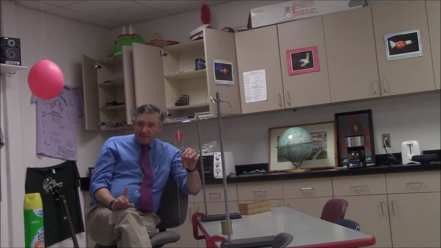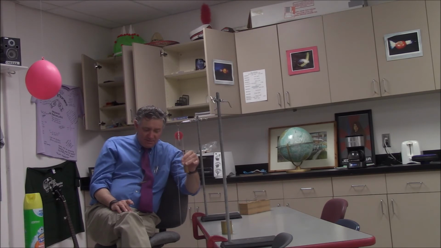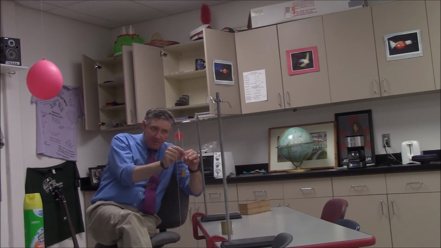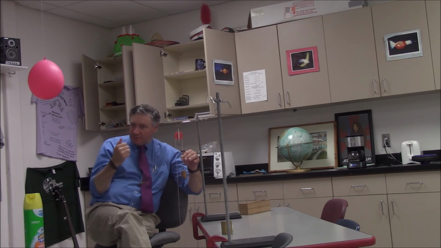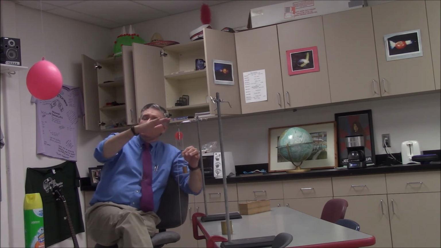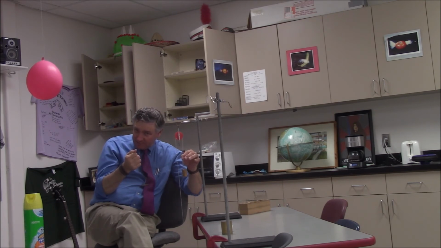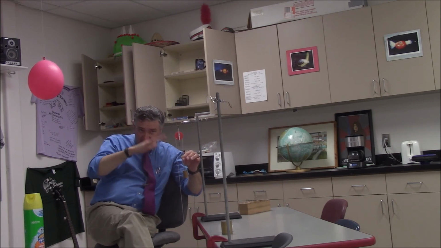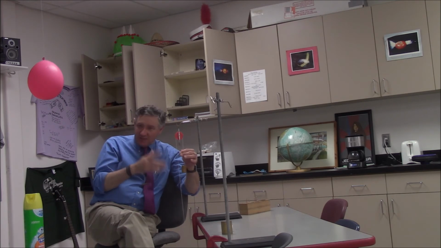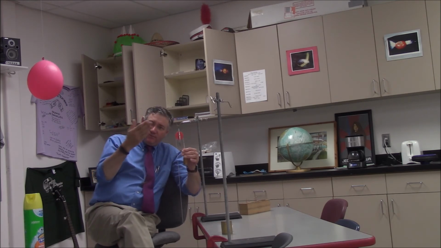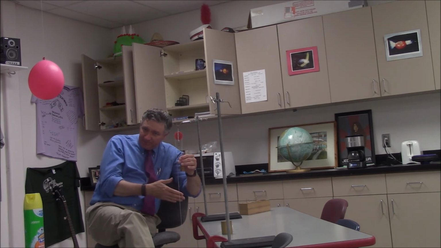Now, make sure that when you let go of this, let's say you're going to have it like this, and you're going to let go of it, make sure that you're not stopping this at the same time you're stopping the stopwatch. You want this thing still moving when you stop the stopwatch, because that's one of the most important things. If you stop it at the same time that you're stopping the stopwatch, then you're slowing it down as part of that time.